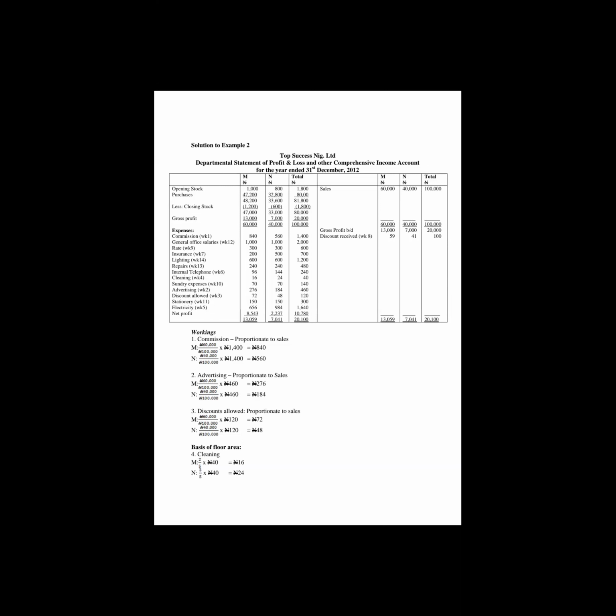Okay, purchases. So we have opening stock. Opening stock for department M is 1,000. For department N is 800. Total 1,800. Let's add purchases.